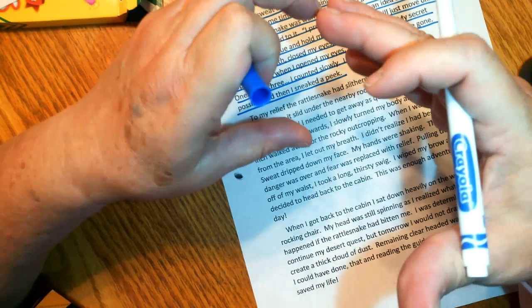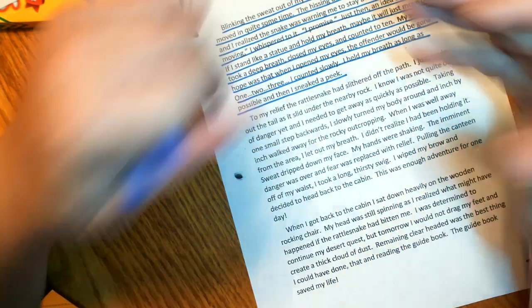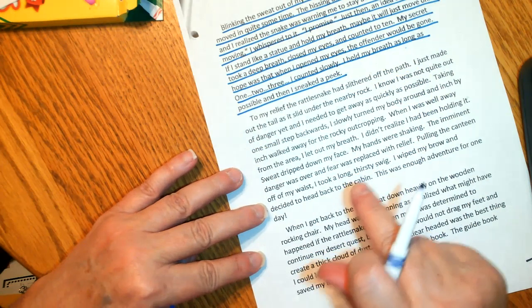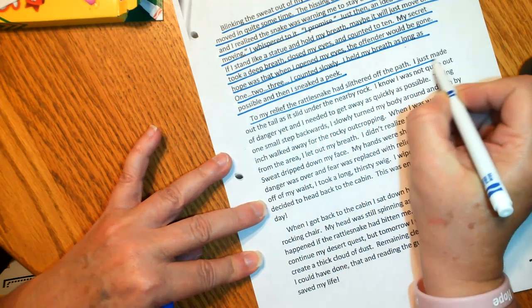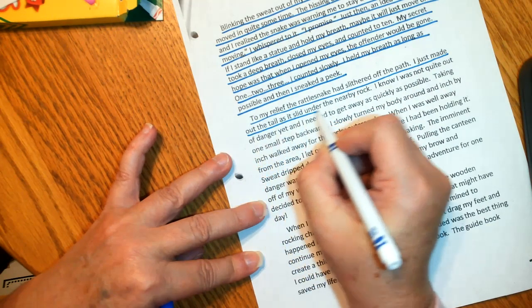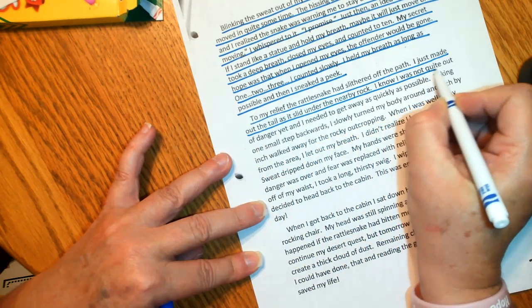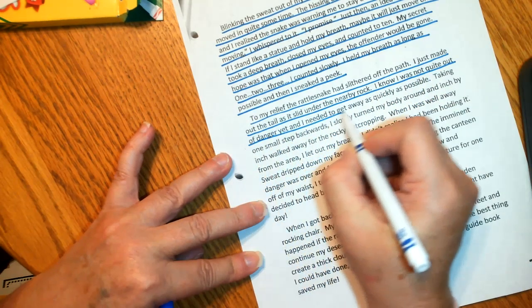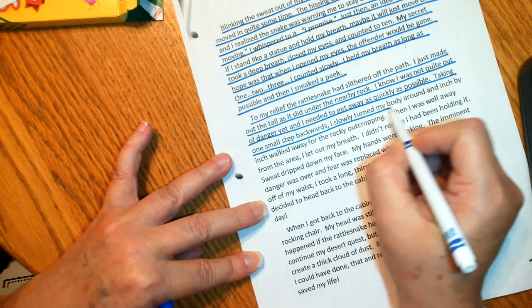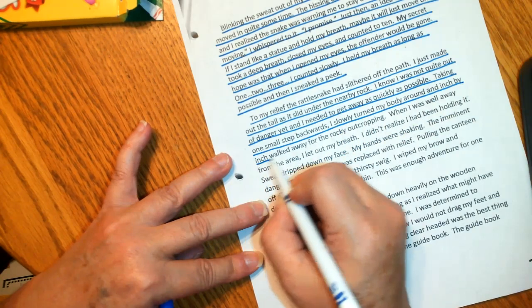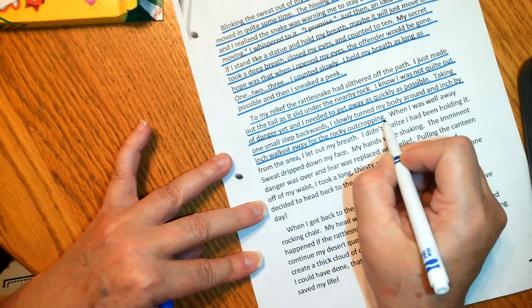To my relief, the rattlesnake slithered off the path. I just made out the tail as it slid under the nearby rock. I knew I was not quite out of danger yet, and I needed to get away as quickly as possible. Taking one small step backwards, I slowly turned my body around inch by inch and walked away from the rocky outcropping. When I was well away from the area, I let out my breath. I didn't realize I had been holding it.